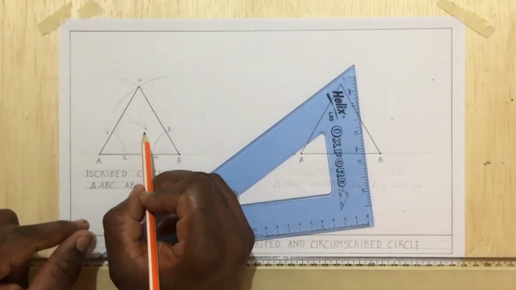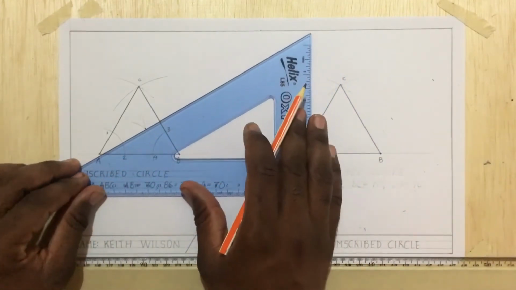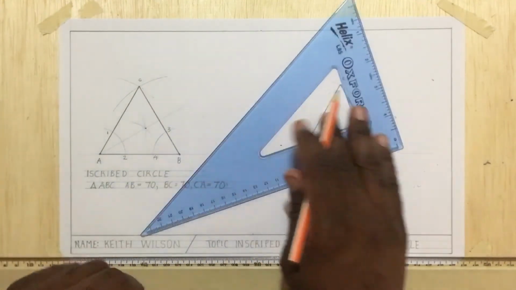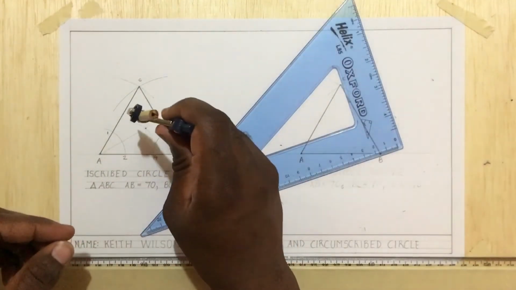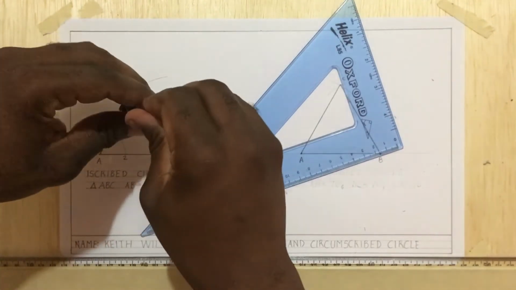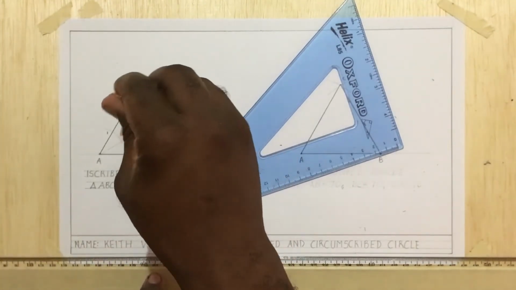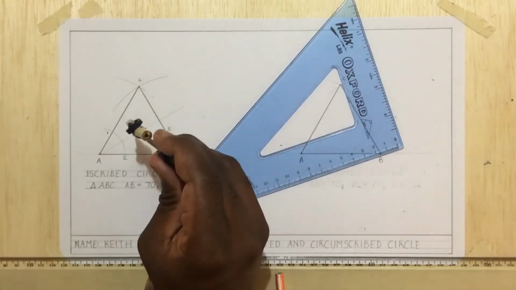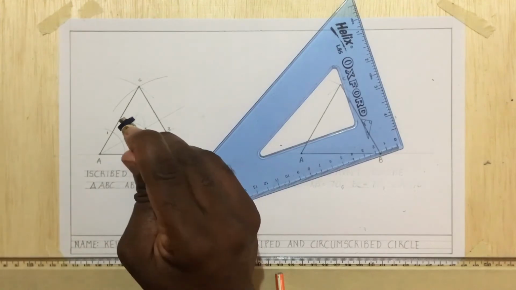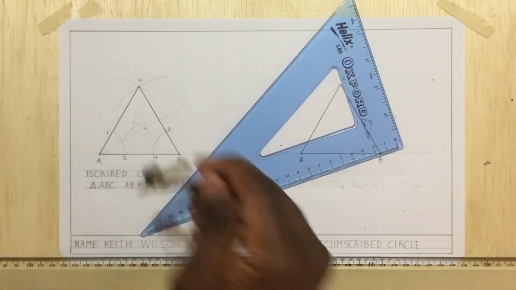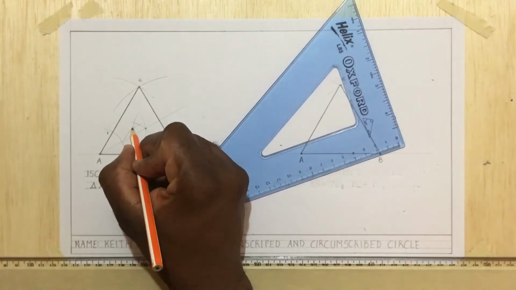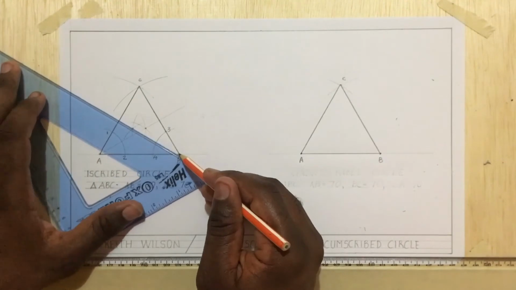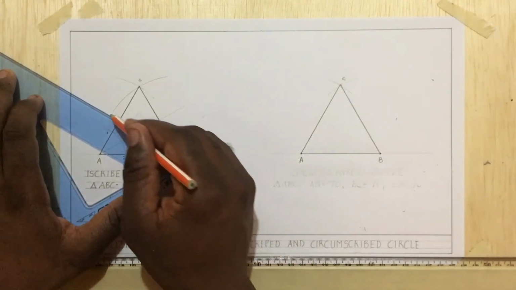Once the arcs bisect, I'm going to draw a line from A that will pass through that point. I'm going to do the same thing for 3 and 4. You have to draw the line first before doing this so that you're not too confused. So from 3 and from 4, I'm drawing 2 more arcs, and those arcs intersect here. And I'm going to do the same. Please bear in mind, I'm drawing in construction lines.